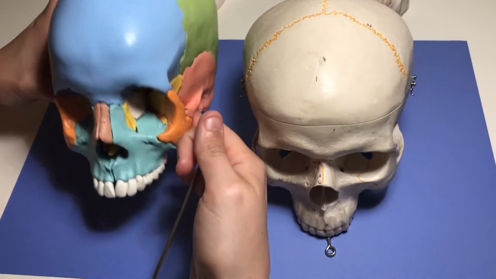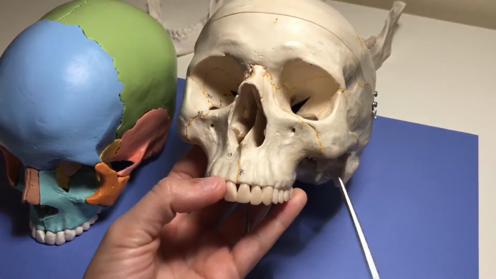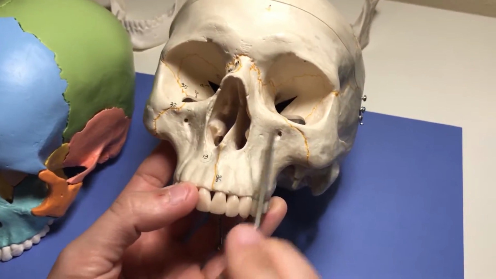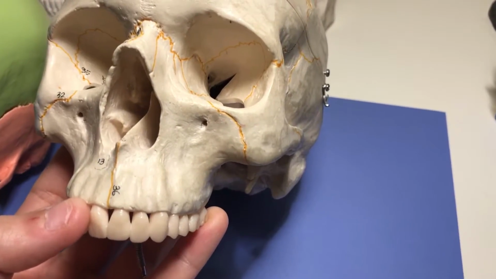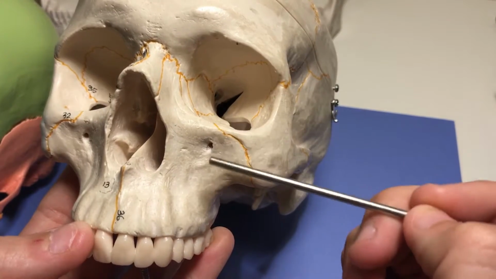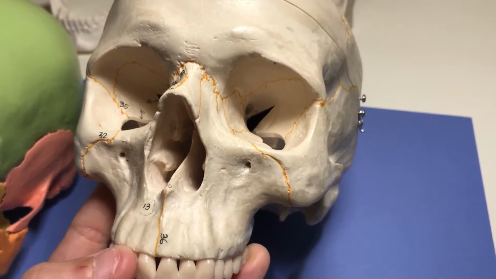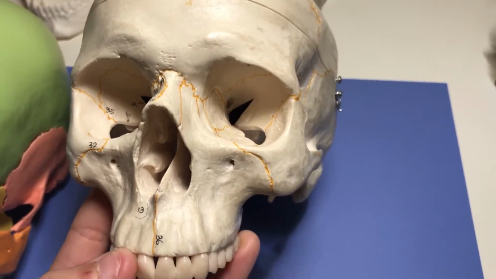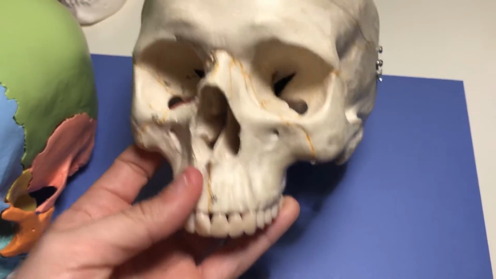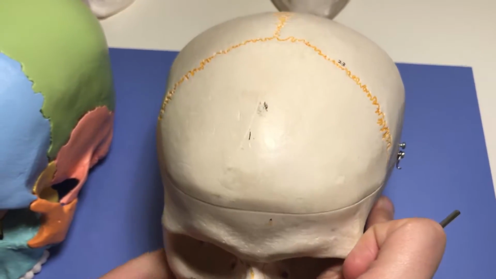The only specific structure you have to be able to identify on the maxillary bones is these holes. These holes are called the infraorbital foramen. Infra, below, orbital, and then it's a hole. So infraorbital foramen, which serves as a passageway for blood vessels. This is the infraorbital foramen of the maxillary bones.